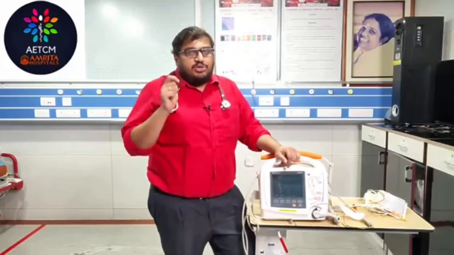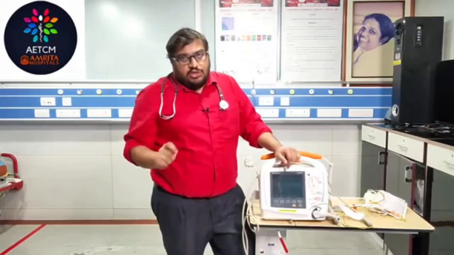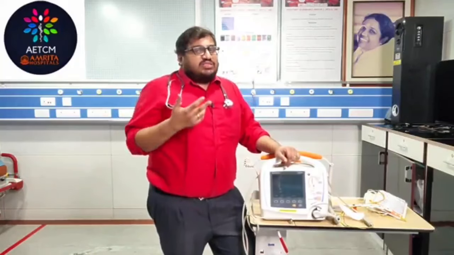The next thing is that you need to shout once or twice, and also make sure that your oxygen source is cut off. Nobody is touching the patient and the oxygen source is cut off, because there is a chance of ignition also. So you need to make sure that these things are not happening, and you defibrillate.